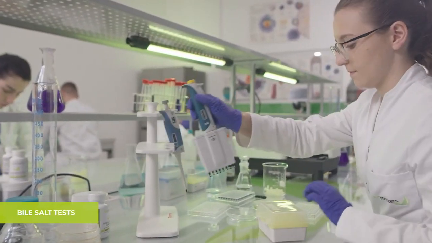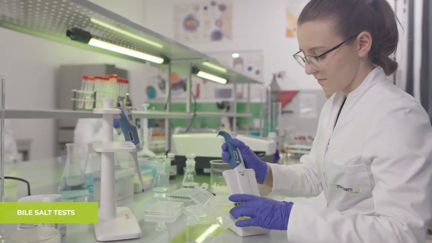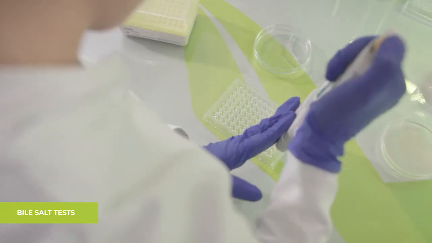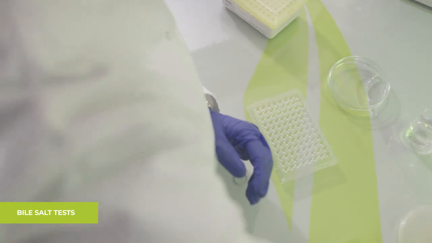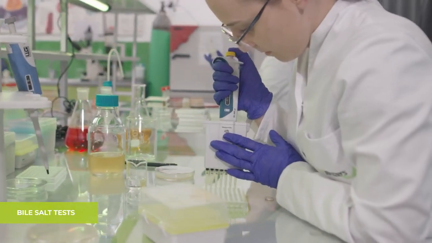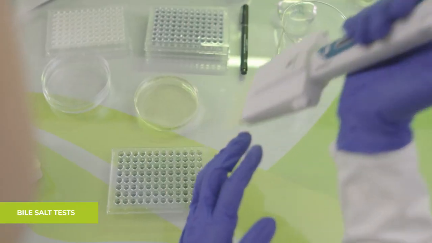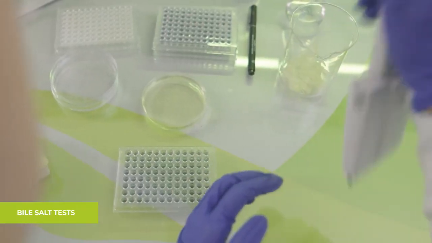Bile salt endurance test. For probiotics to reach our gut, they must survive the bile salts in the small intestine. Because of this, we perform bile salt endurance tests. Each probiotic is added to different bile salt concentrations and allowed to grow for 24 hours. The probiotics are then placed on special agar at different time periods in order to see which probiotics are able to survive the longest.